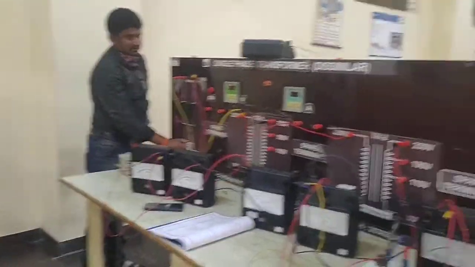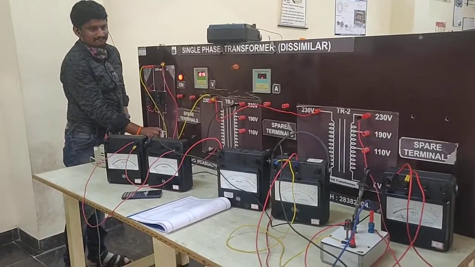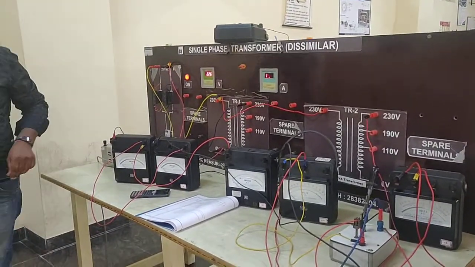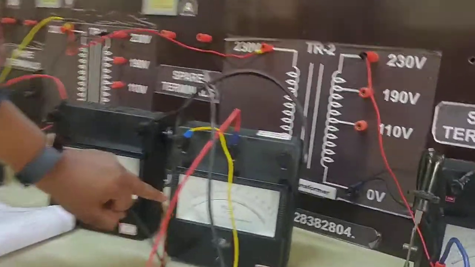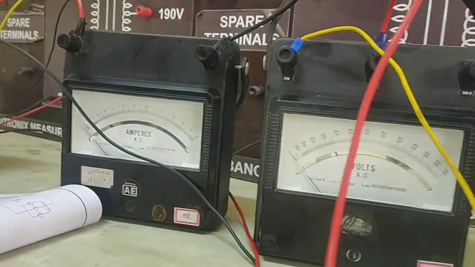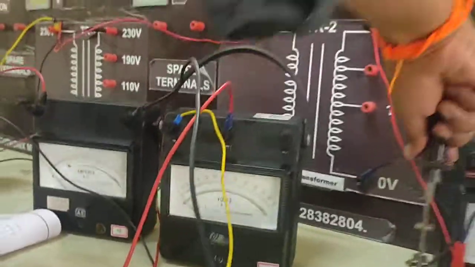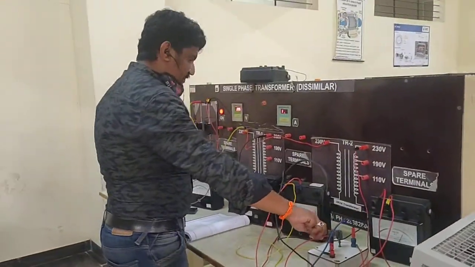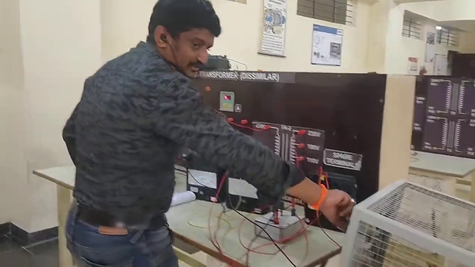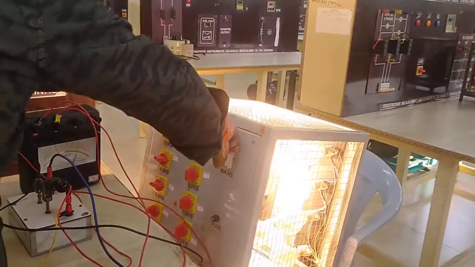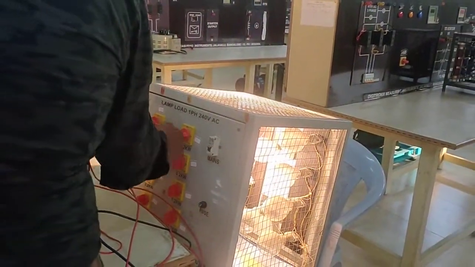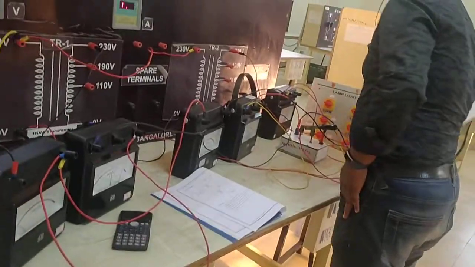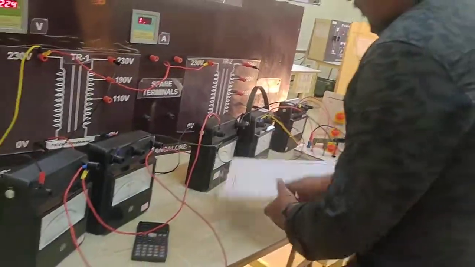So now I am switching it on. Now you have to check. It is 0. You can observe this voltmeter, it is 0. Now I am closing this. Then I have to switch on this load. Now I am switching on this load. 2 loads at a time I have to switch on. Already 2 loads are on, so I can take the readings.